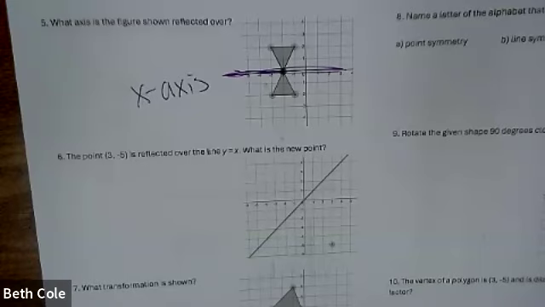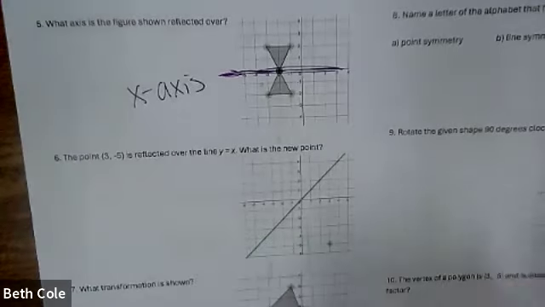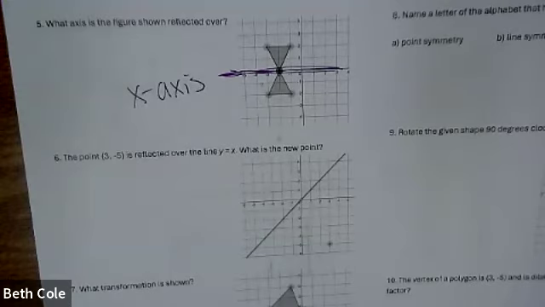All right, 6, we're going to reflect through y equals x. There it is. Do you ever use the test to take the test? Like, find the answer to one question in another question? I used to do that in history all the time because it was my worst subject. I couldn't remember everything. So I would try to find one answer in another question. So you can do that in math too.